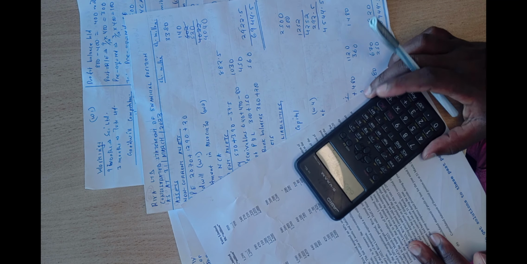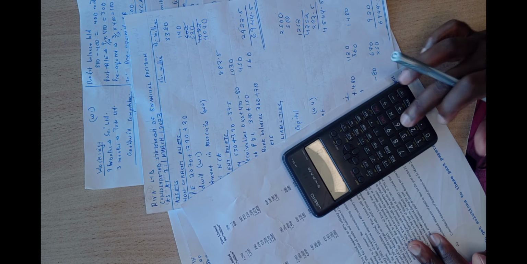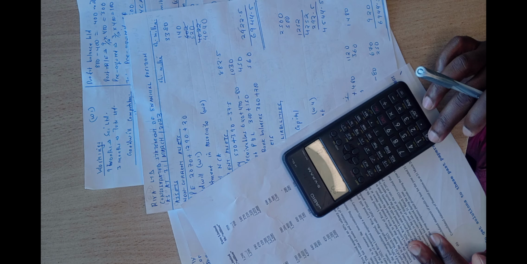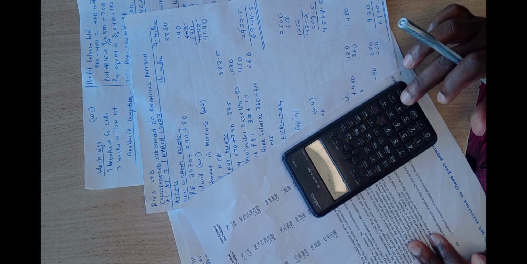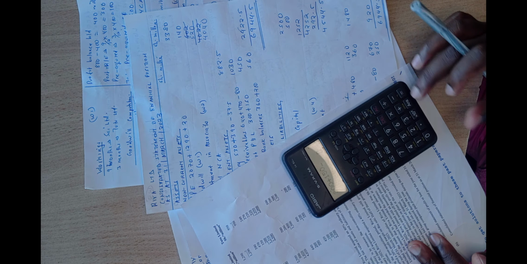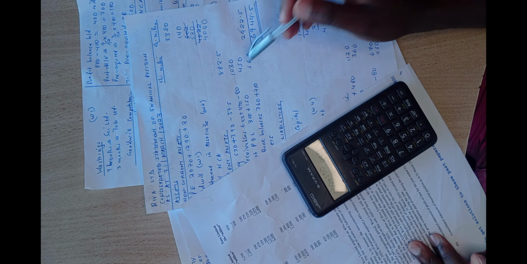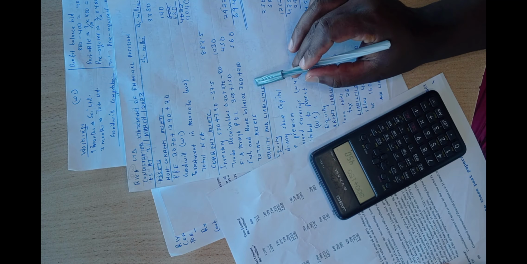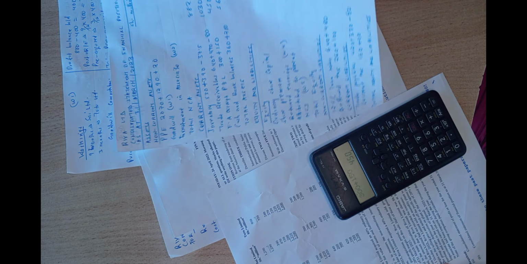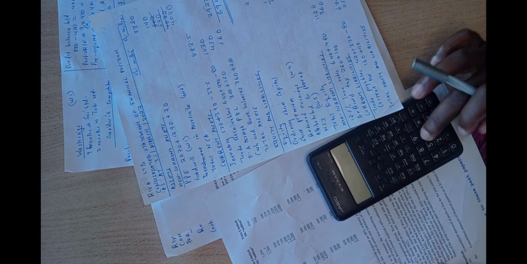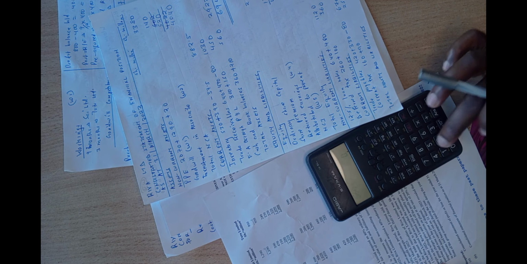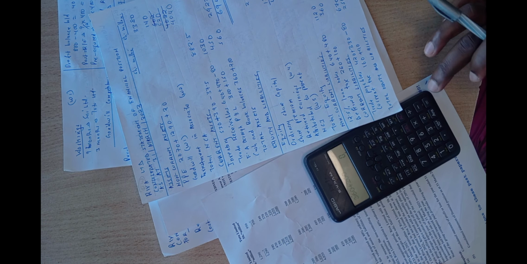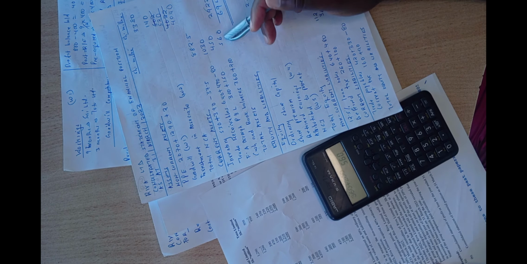Then financial assets through profit or loss, which was 300 plus 150, I got 450. You can see it here. Then cash and bank balances was 360 plus 200, I got 560.